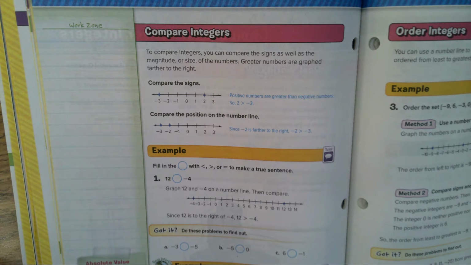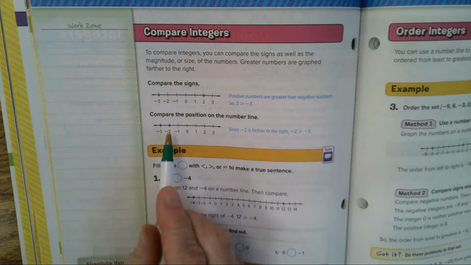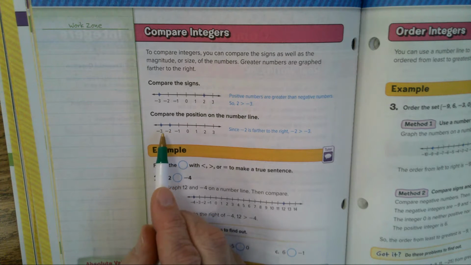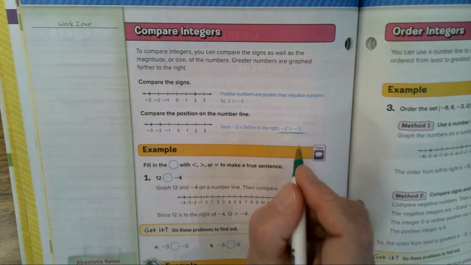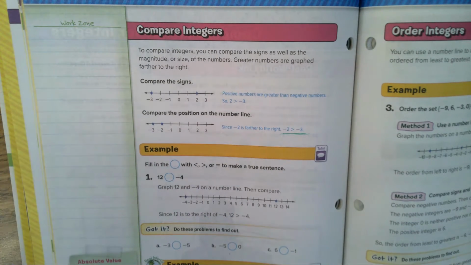Compare the position on the number line. Here, -2 is greater than -3. They have that written down there. -2 is greater than -3. Think of it as money. It's better to owe $2 than to owe $3. All right? Okay, now let's go on to our examples.